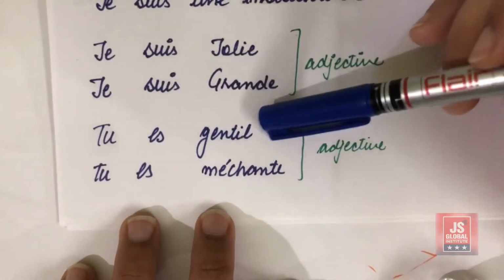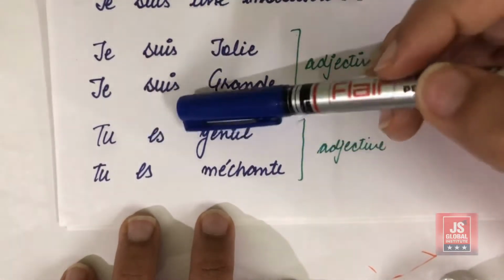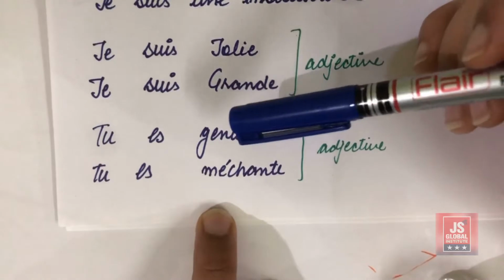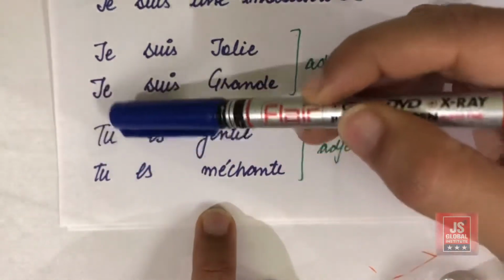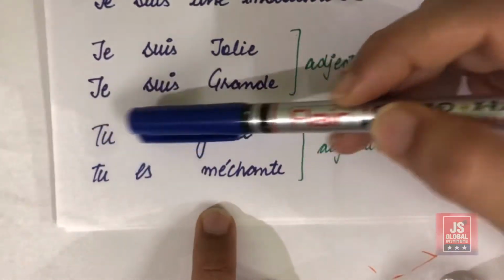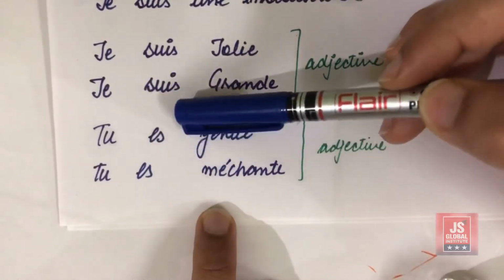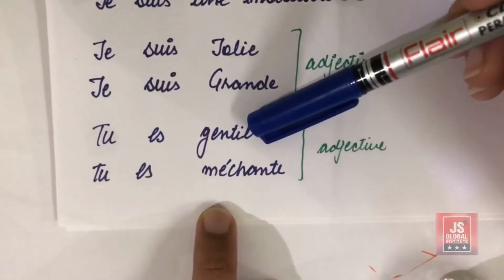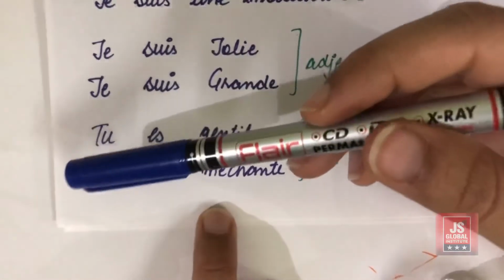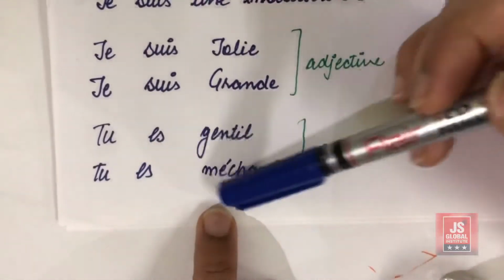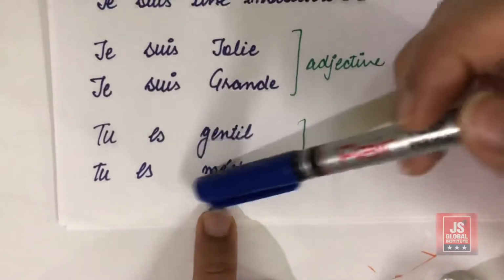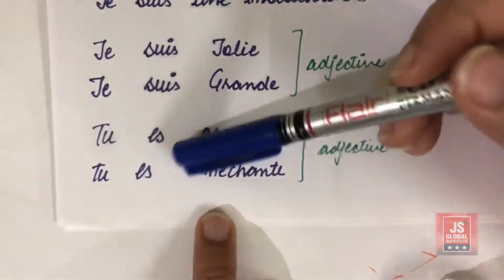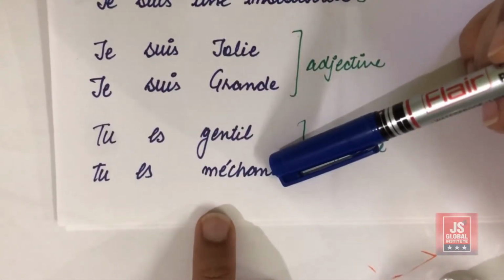Tu es gentil, which means you are gentle. Okay, so what we are doing here, initially we are using the subject, then adding the conjugation of the verb and then the object. Tu es gentil. Okay, next is tu es méchante. Tu es méchante, that is you are naughty.